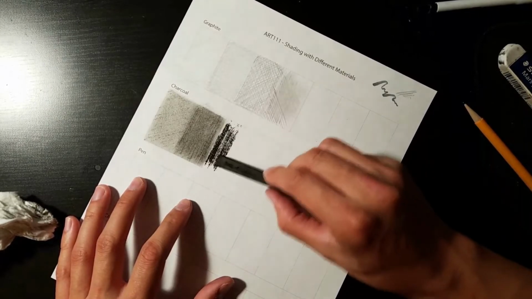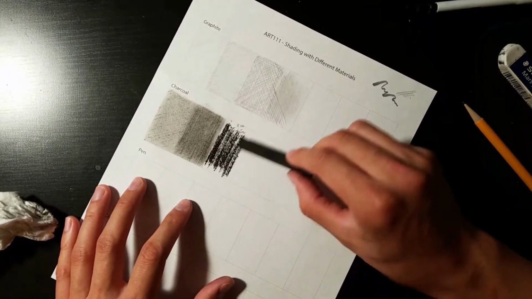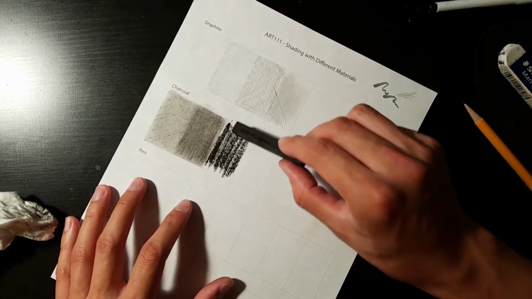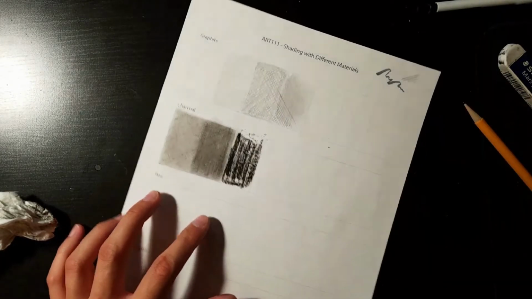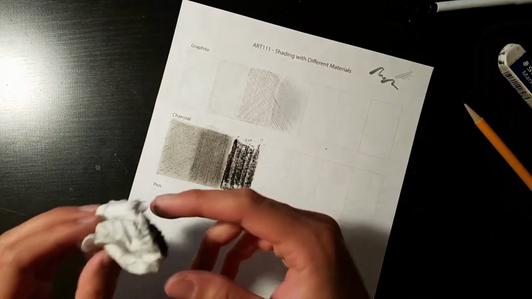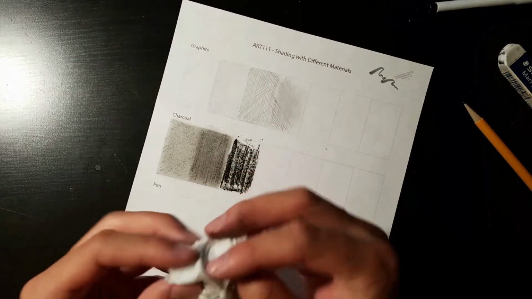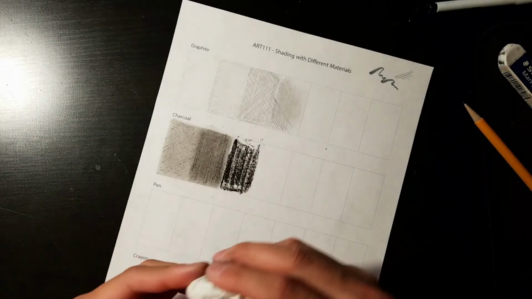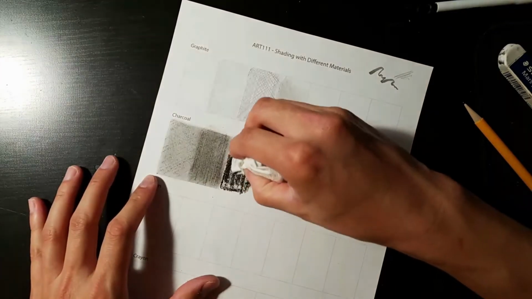See how intense that is? I'm putting zero pressure, but still it's creating really, really strong strokes. So let's just blend it in a little bit.